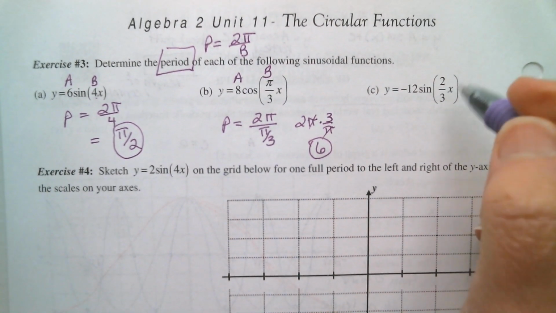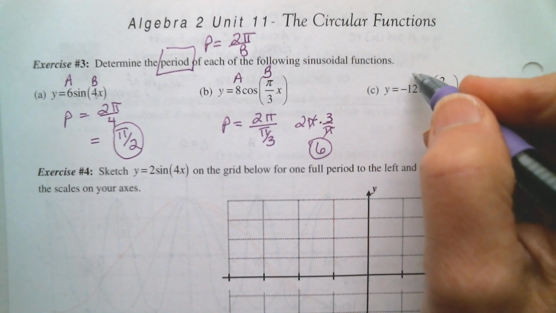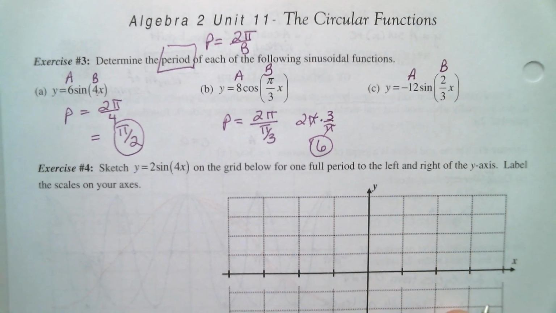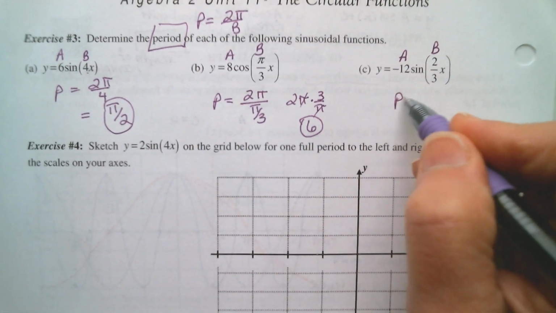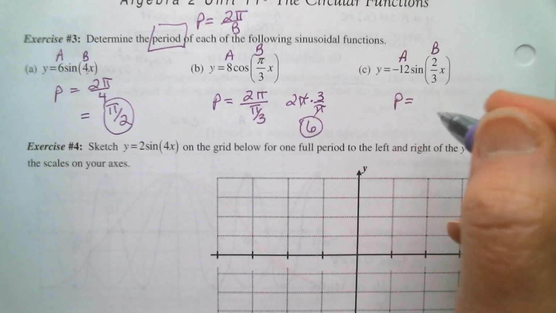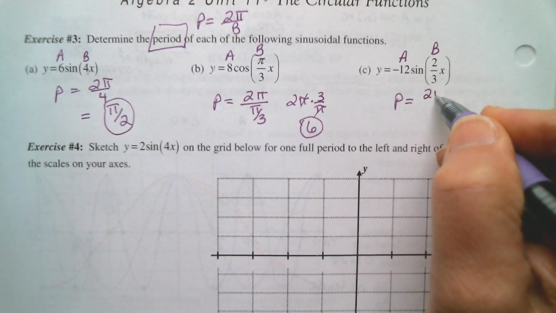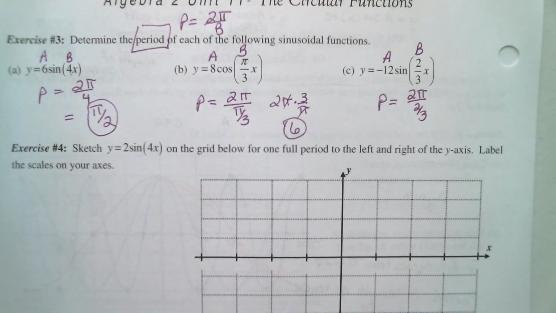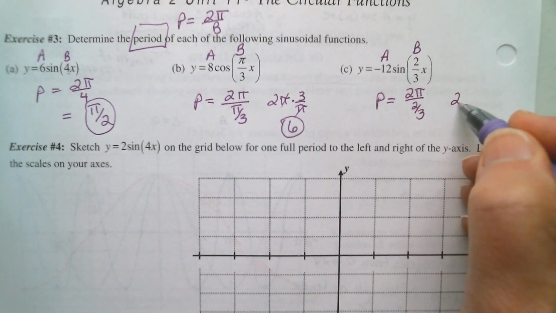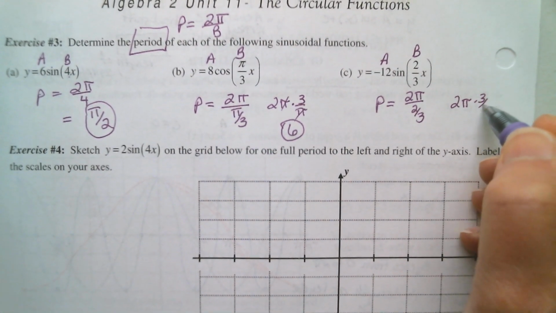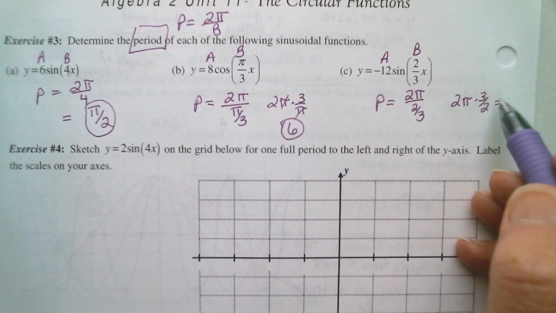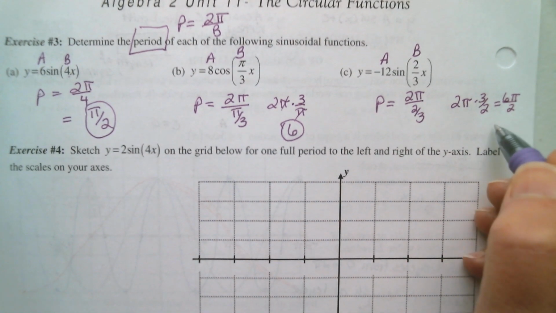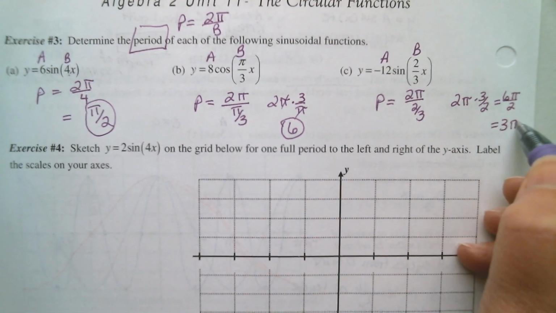And C, y equals negative 12 sine 2/3 x. A is negative 12, B is 2/3. The period is 2 pi over b. So 2 pi divided by 2/3. Dividing by the fraction 2/3 is the same as multiplying by the reciprocal 3/2. That's 6 pi over 2, which reduces to 3 pi.